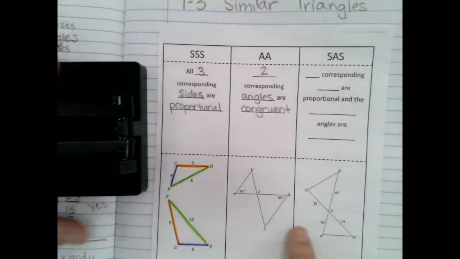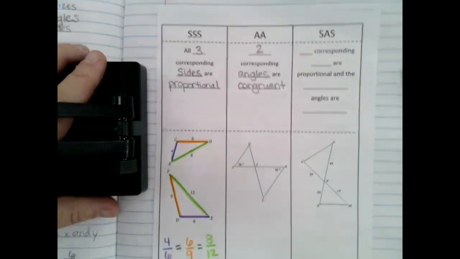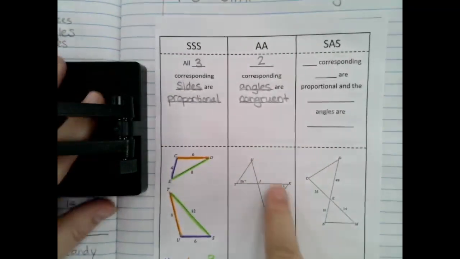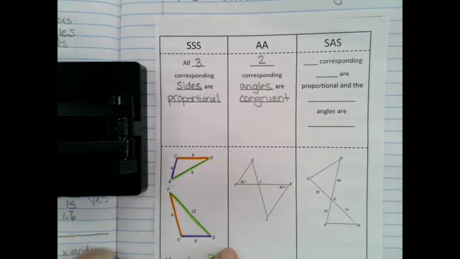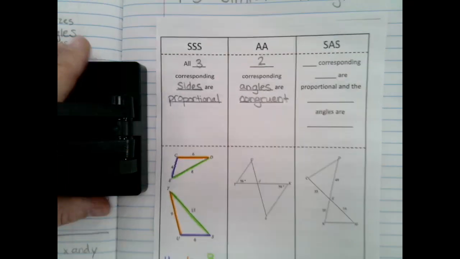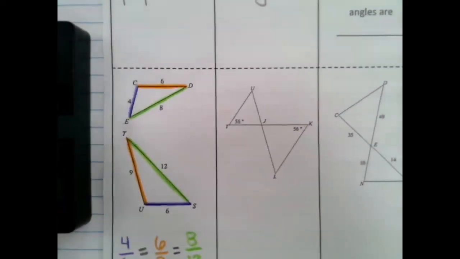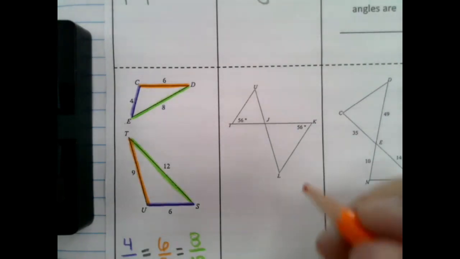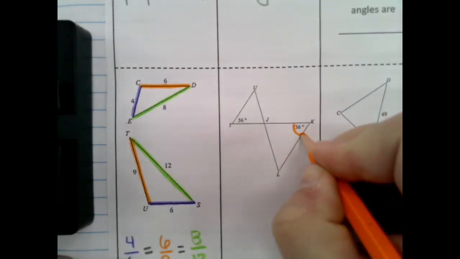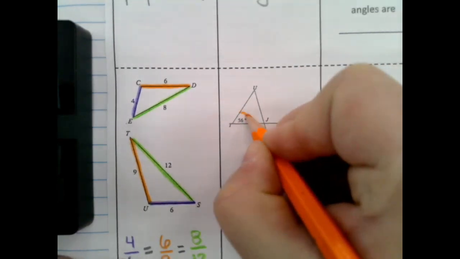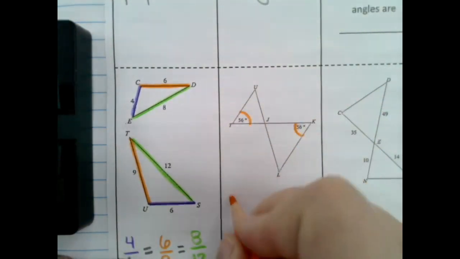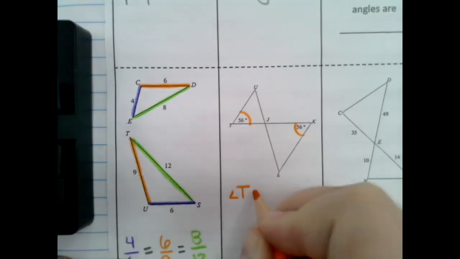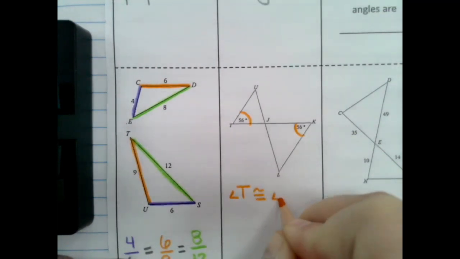All right, so as I take a look down here at the bottom, which angles do we have that are marked on our triangle here? Do we have 2 angles that are congruent? Which ones? Okay, T and K are congruent. How do we know? Good, they both have that 56. So angle T is congruent to angle K.